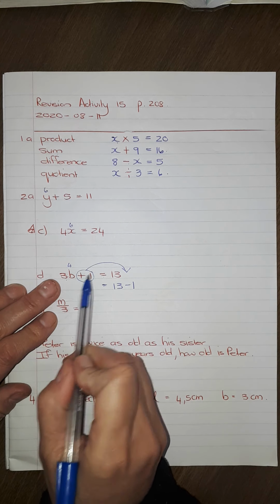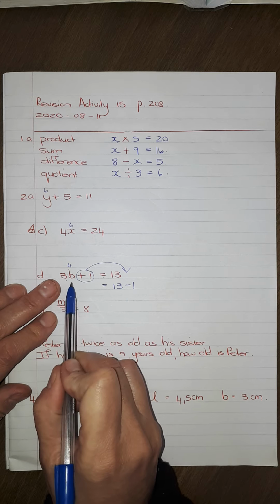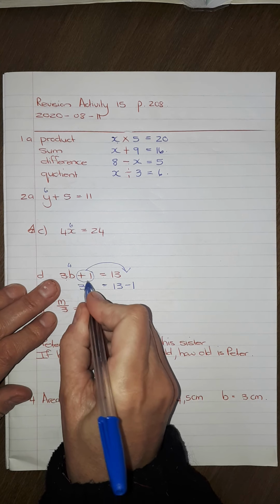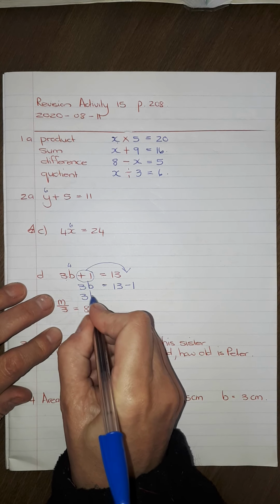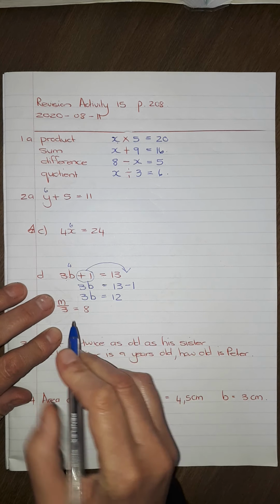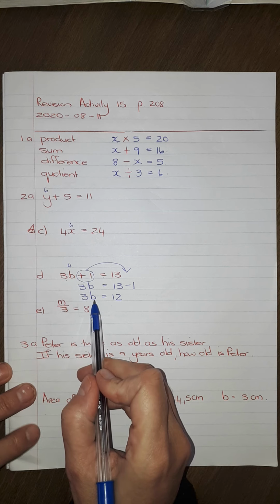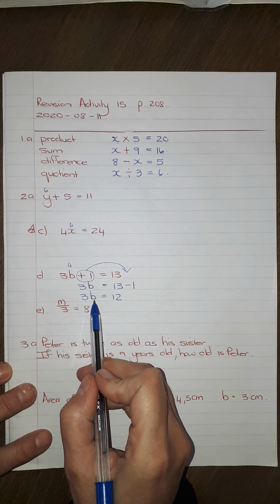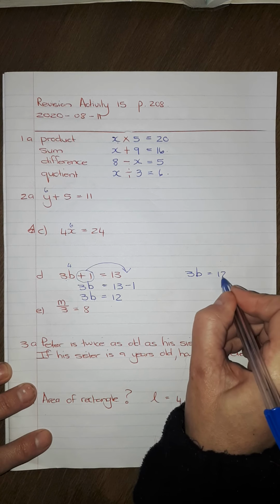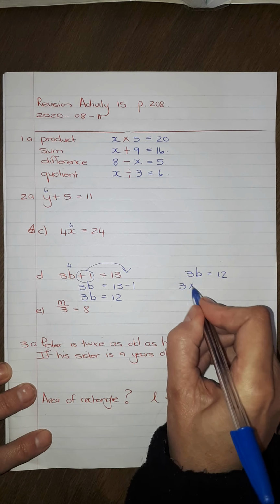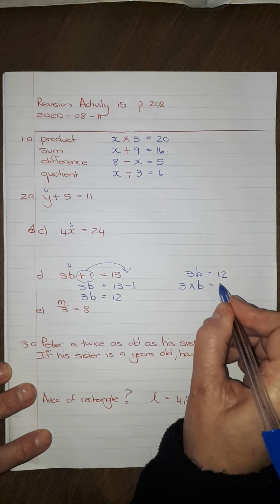So I get rid of my plus 1 by taking it to the other side. And then on this side, I'm left with 3b. 3b equals 13 minus 1. So 3b equals 12. Now remember, 3b is exactly the same as 3 times b. Let me just write it over here. 3b equals 12 is exactly the same as 3 times b equals 12.